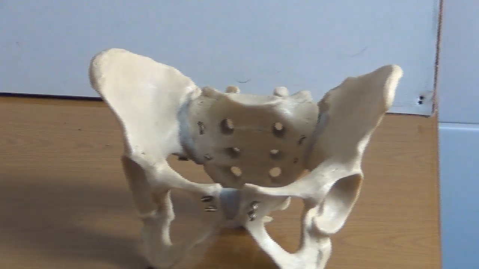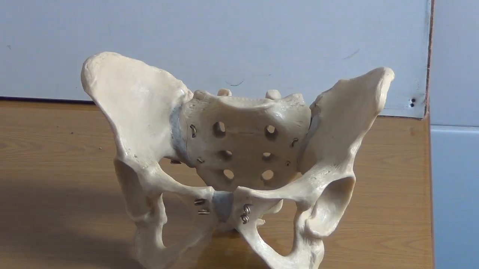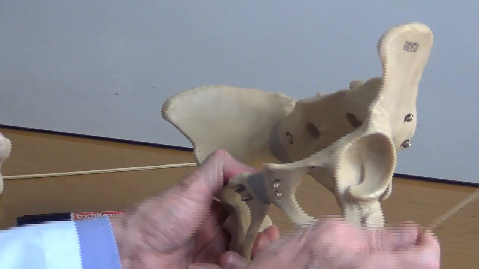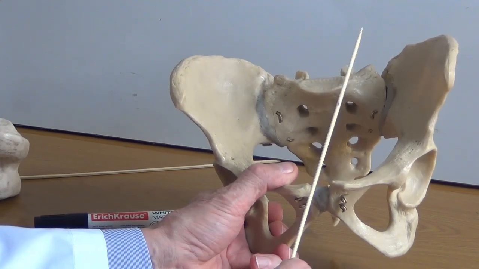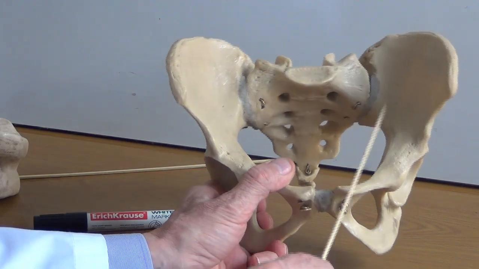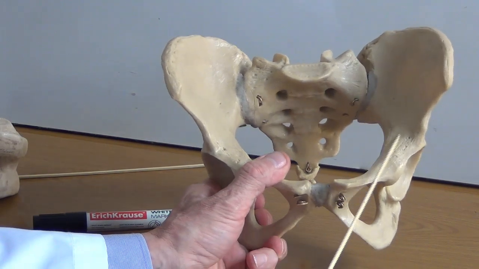Each hip bone also could be divided into 3. Into ileum, os ileum.